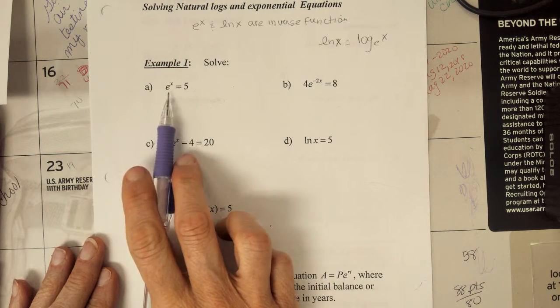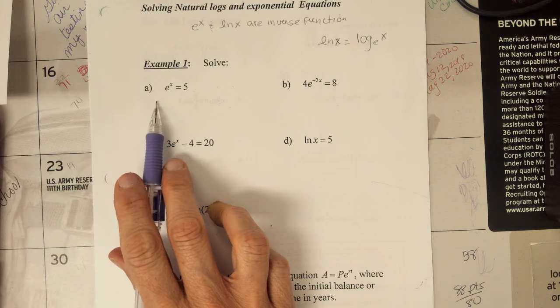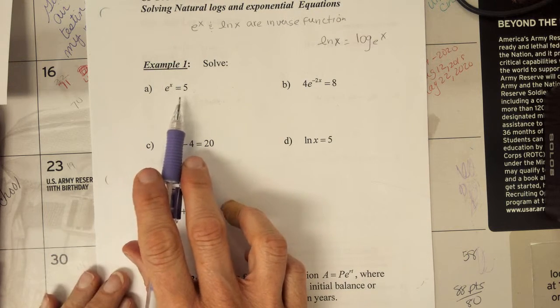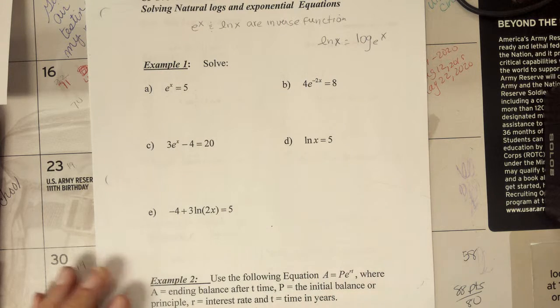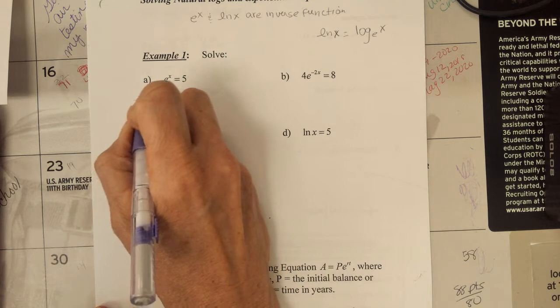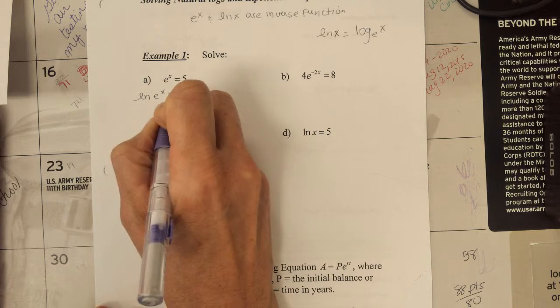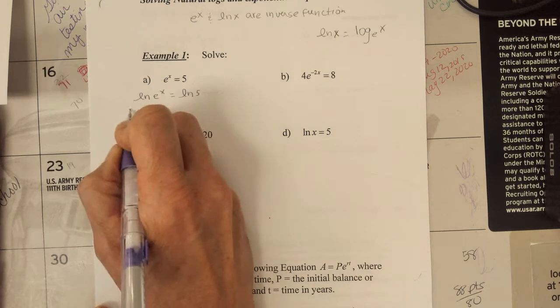So for me to get my x to come down, just like last week we took the log of both sides, but since this is a base of e, we're going to take the natural log of both sides. So natural log of e to the x equals the natural log of 5. That x will come down in front.